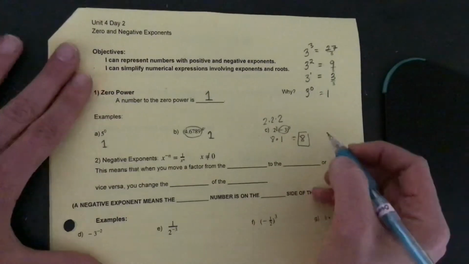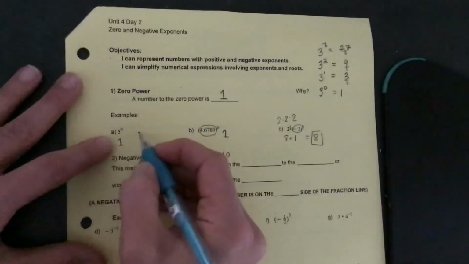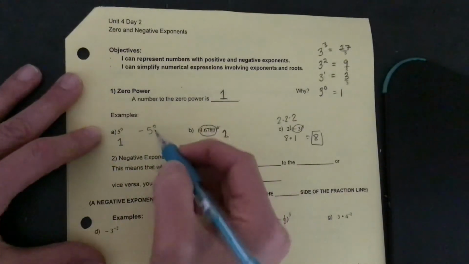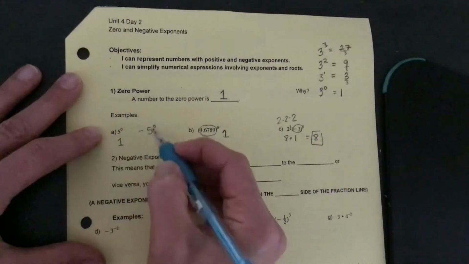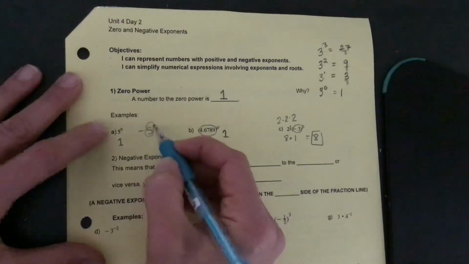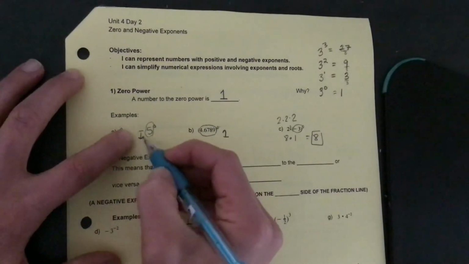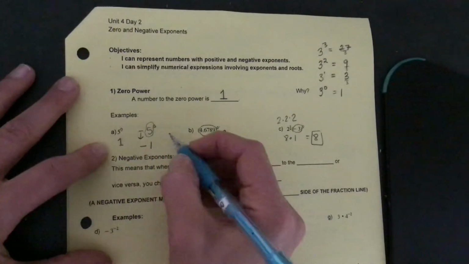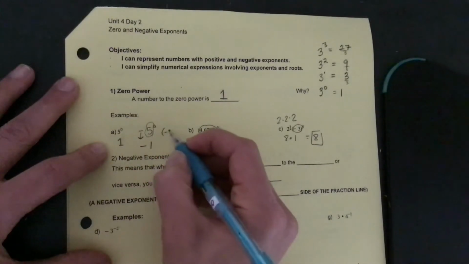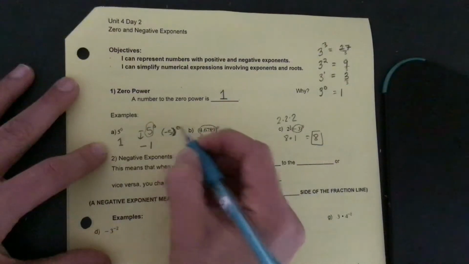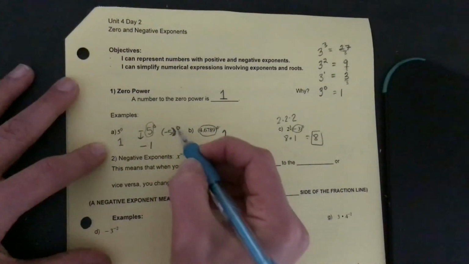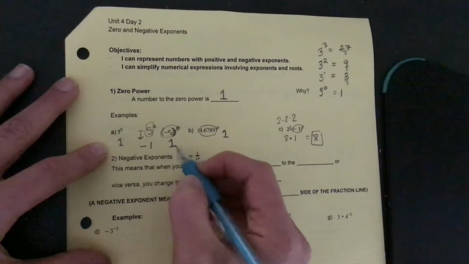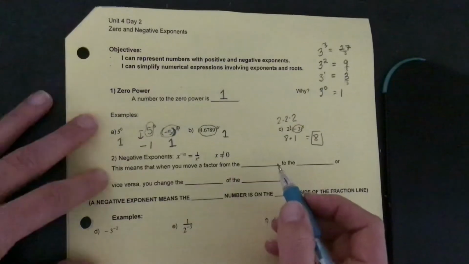Some examples that I wish I would have put here would be something like, let's take this, and let's say I've got negative 5 to the 0 power. Okay, the 0 is not touching any parentheses, right? It's just touching that 5. So we're taking 5 to the 0 power, and that negative drops. So that would be negative 1. So there's a difference there. Now, if I had negative 5 in parentheses, to the 0 power, the 0 is touching those parentheses. So there, it takes everything, including the negative, and just turns it to a 1. Okay, so be careful with that negative.